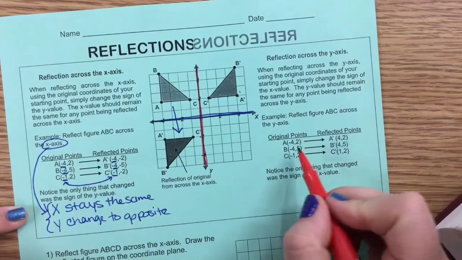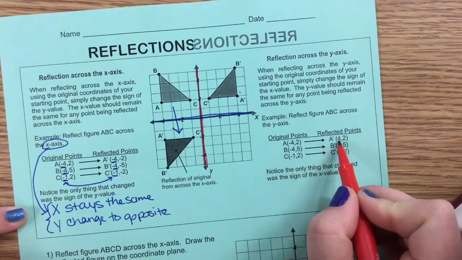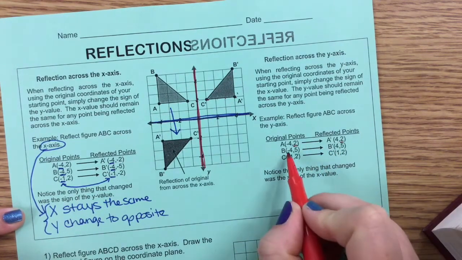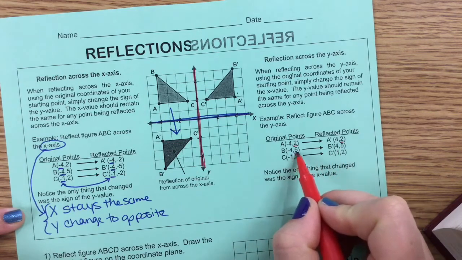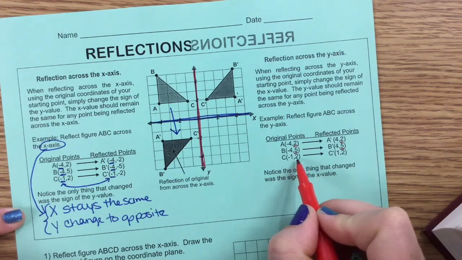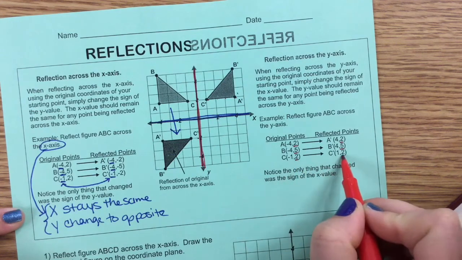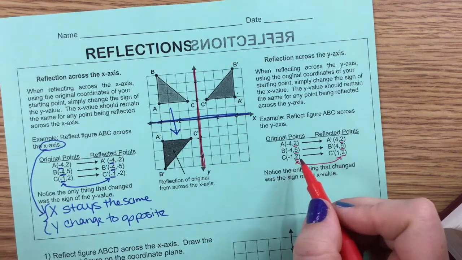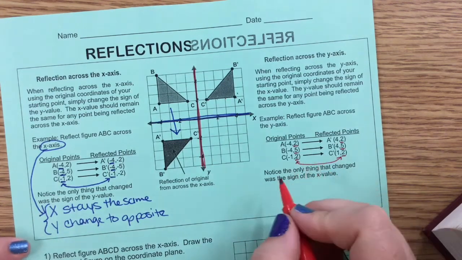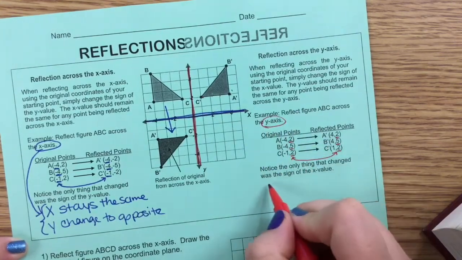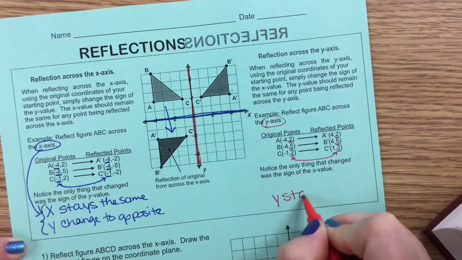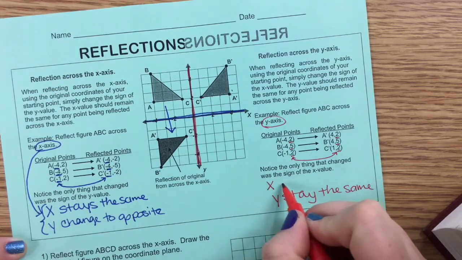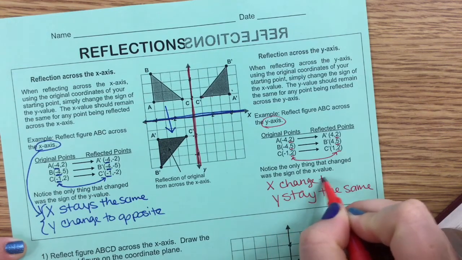All right, so now if we look at the points, we had (-4, 2) and (4, 2). So this time these two stayed the same. And (-4, 5), (4, 5). The 5 stayed the same. (-1, 2), (1, 2). So the 2 stayed the same. So our y's stayed the same. We reflected over the y-axis, and our y stayed the same. So our y is going to stay, and our x's change to the opposite.